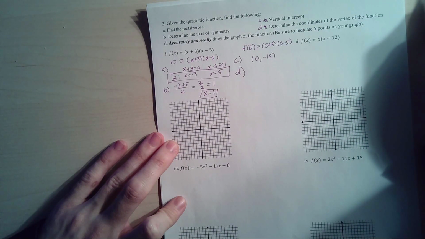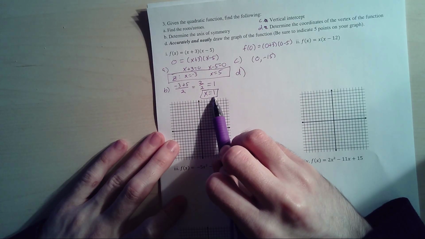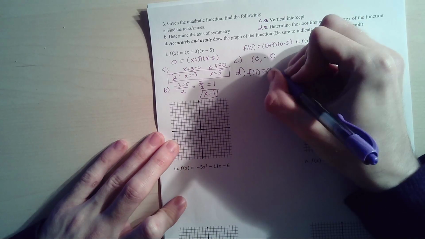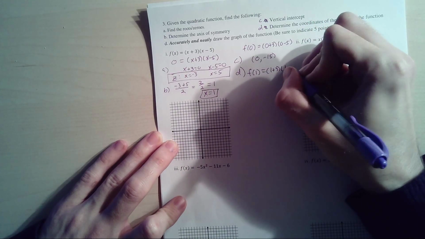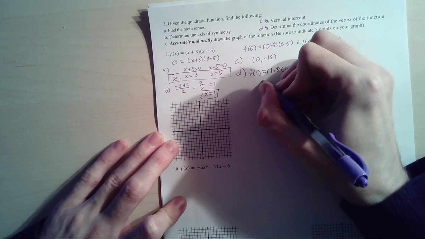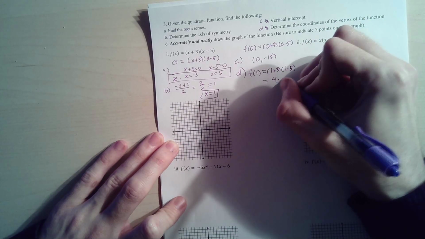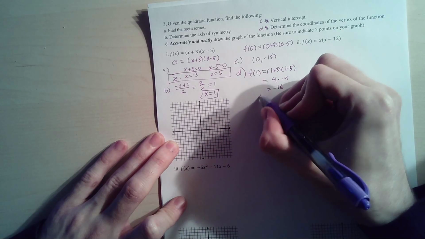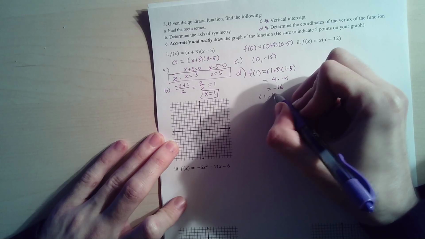D, determine the coordinates of the vertex. To determine the coordinates of the vertex, we're going to use our axis of symmetry value and plug it into the function. So we have f of 1, and that's going to be 1 plus 3 multiplied by 1 minus 5, which gives us 4 multiplied by negative 4, and that's going to give us negative 16, for a final coordinate of 1, comma, negative 16.